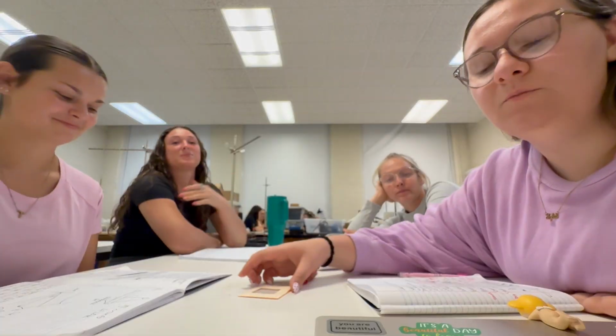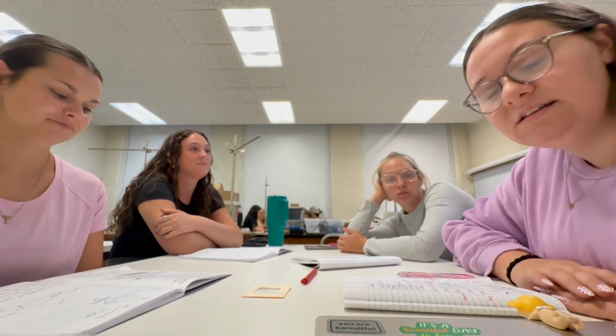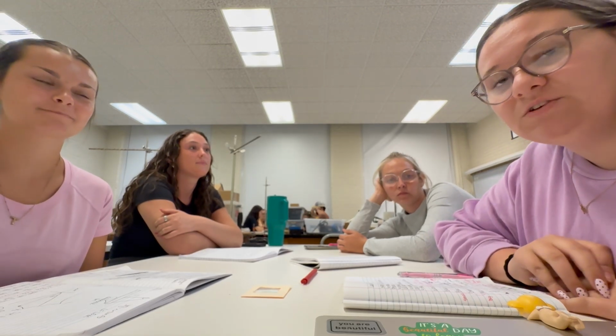Our last experiment was also using our diffraction grating to look at the different wavelengths that we see when we're using different colors.